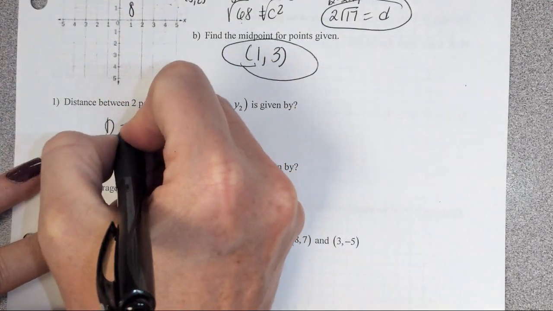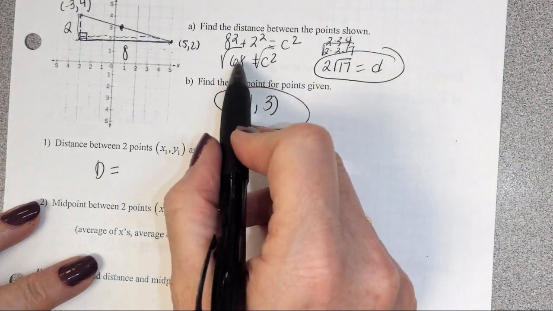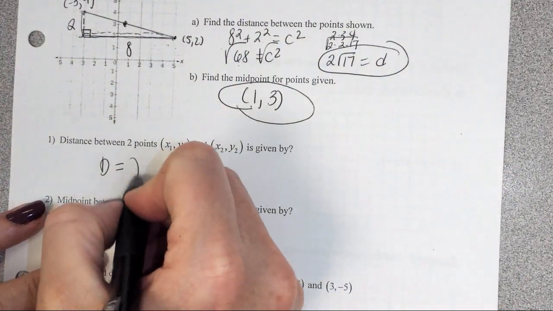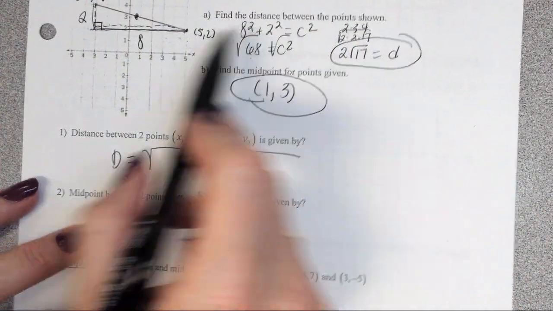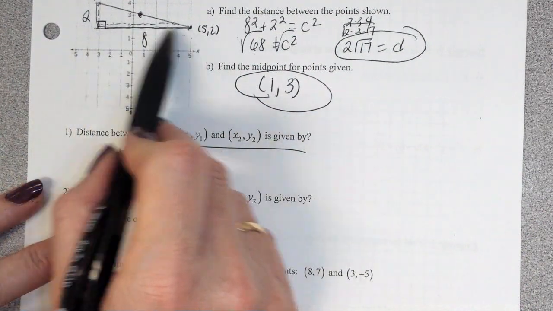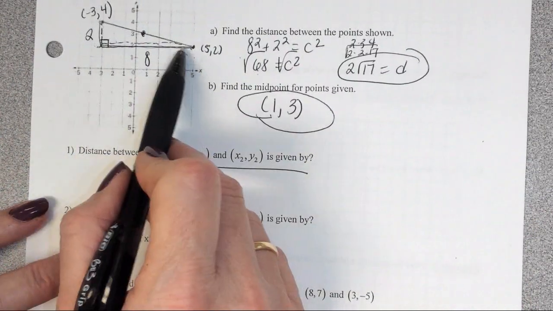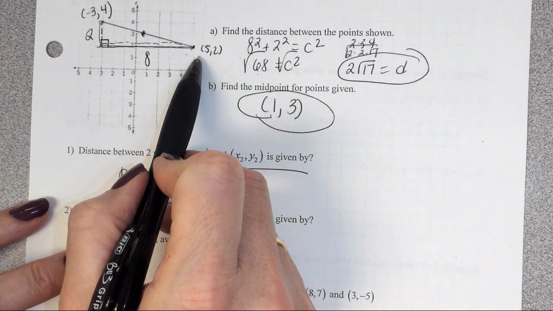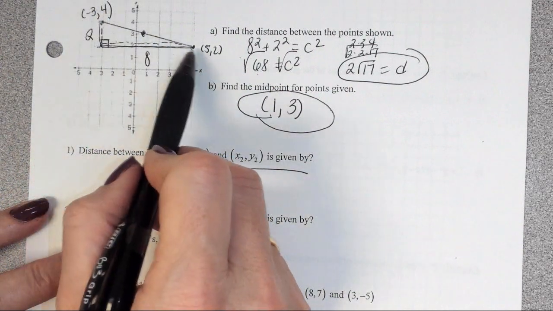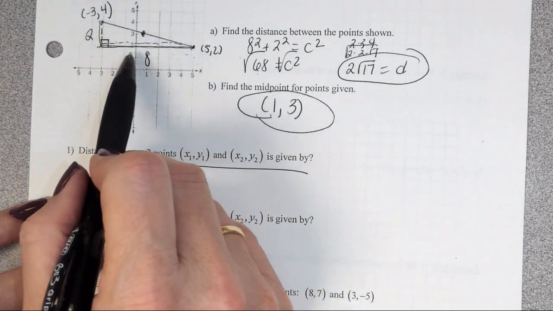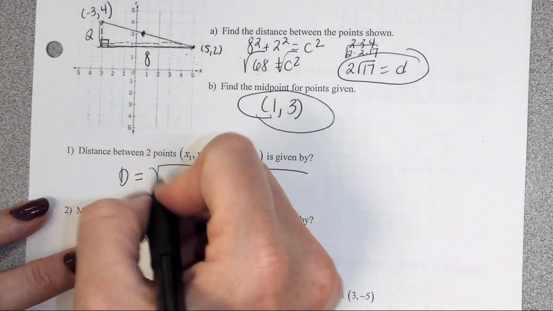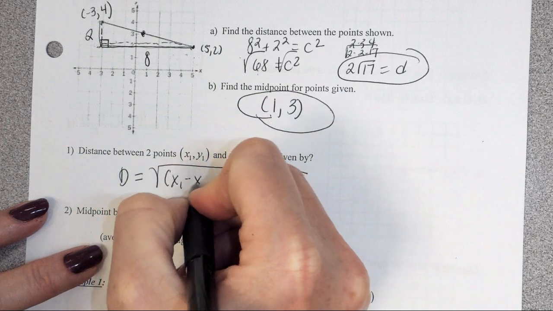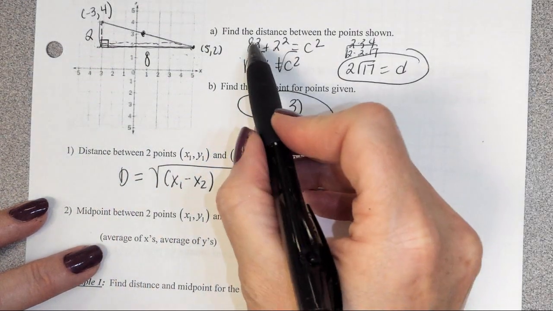Here's the distance formula. What we did up here was we took the square root of this distance. Well, how did we find that distance? What did we do to the x's? Not added. Subtracted them. If I add them, I'm going to get 2. If I subtract them, I'm going to get 8 or -8. So I subtracted the x's. Then what did I do with them?